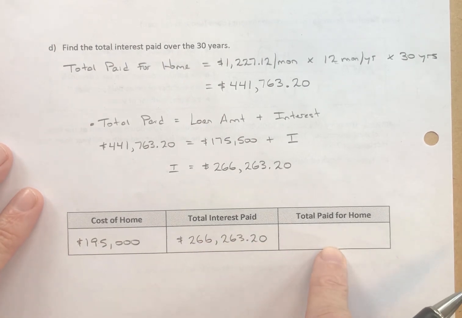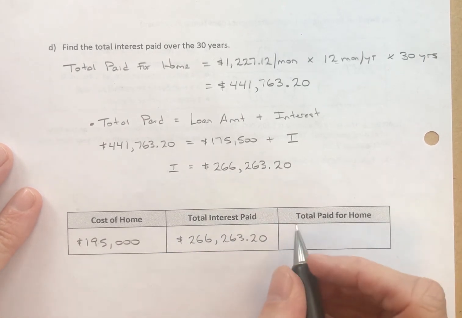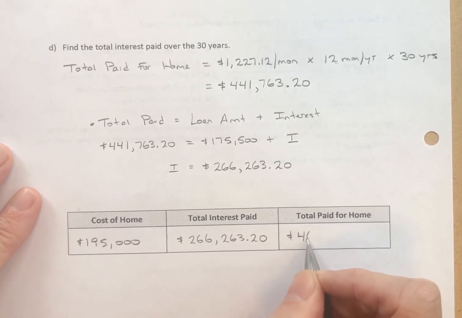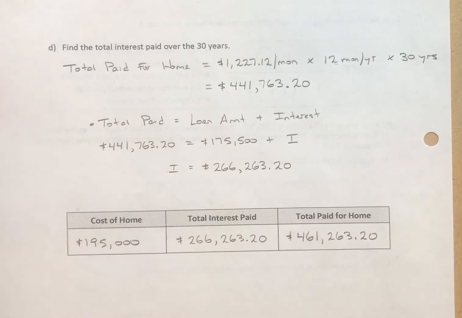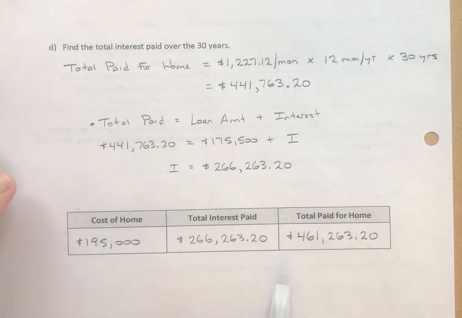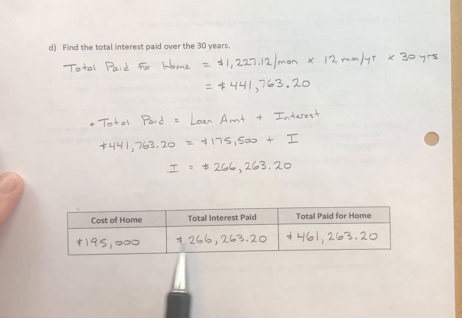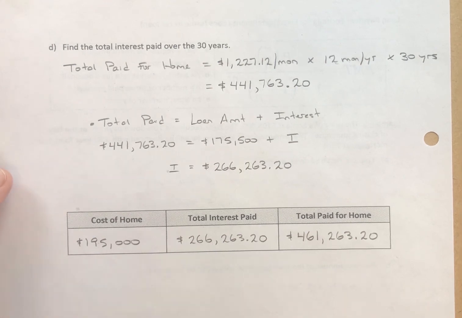So how much total did you pay for the home? We're going to add these two numbers up. And in this case, you're going to wind up paying $461,263.20 in this example. As is common with homes, you wind up paying more interest in general than the cost of the home, because generally you spread those payments out over such a long time. In the next video, we'll take a look at how each of these payments change when it comes to the amount that goes to interest to the bank and the amount that goes to pay off the loan.